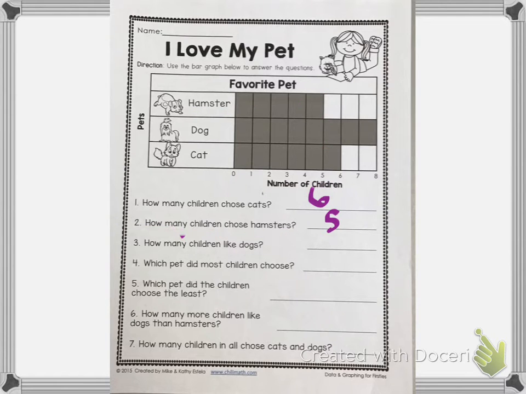You getting the idea? All right, let's keep going. How many children like, what's that word? Right, it's right there. Go to the end of the line. Down. How many children like dogs? 8. Good.